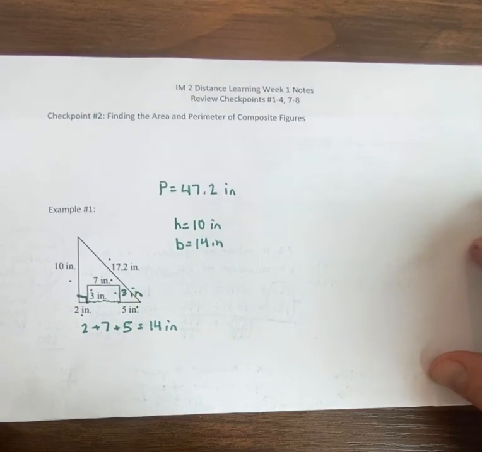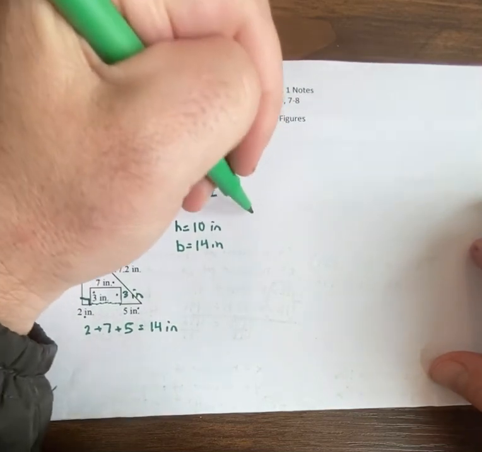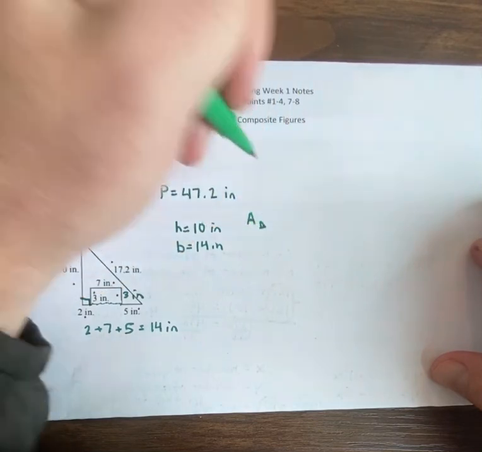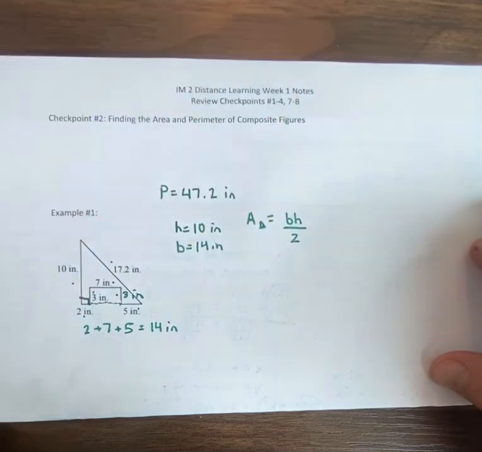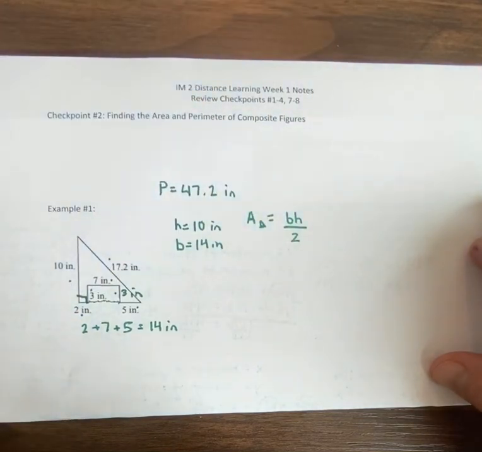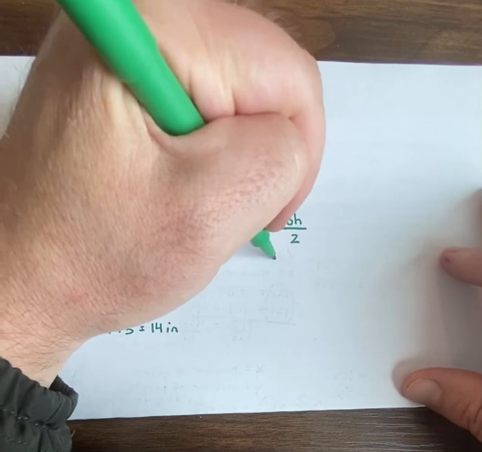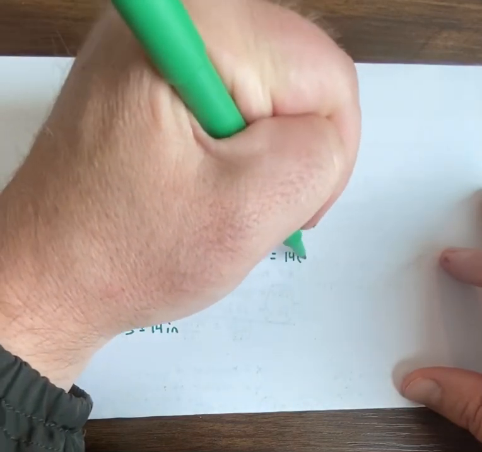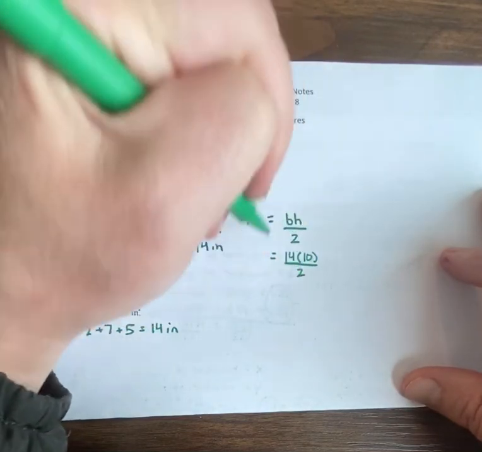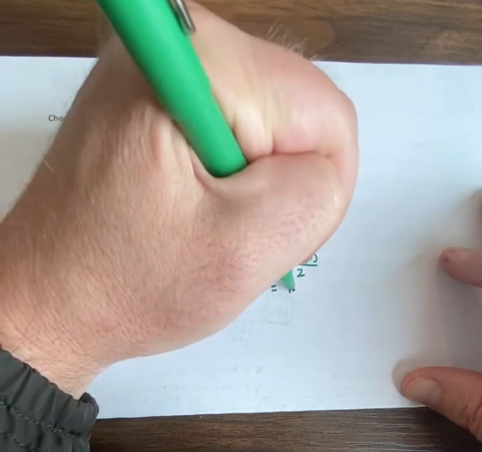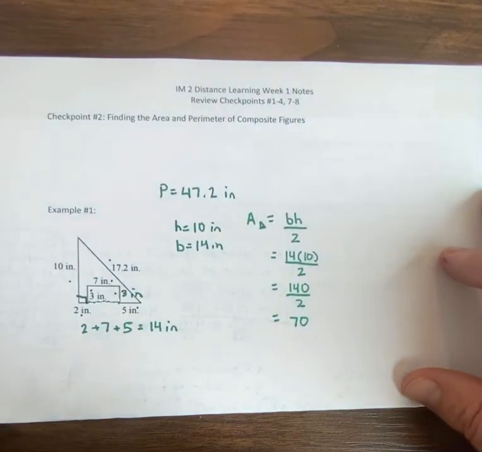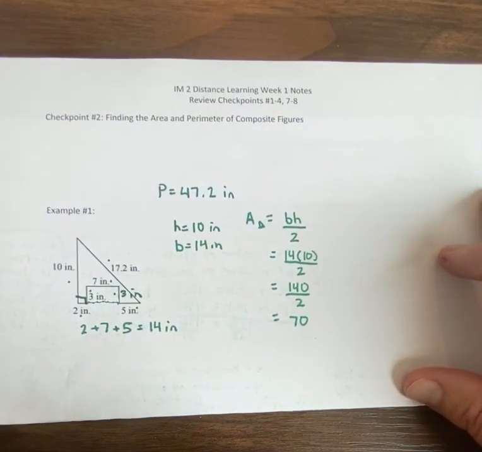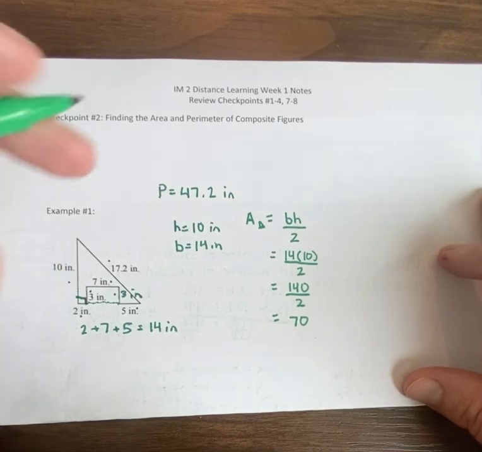And so we're going to use the area of the triangle formula. Equals base times height over 2, or 1/2 base times height. We're going to plug that in. So we're going to have 14 times 10 over 2, which gives us 140 divided by 2, which gives us 70. Now that's not our final answer, because we have to subtract the rectangular cutout.